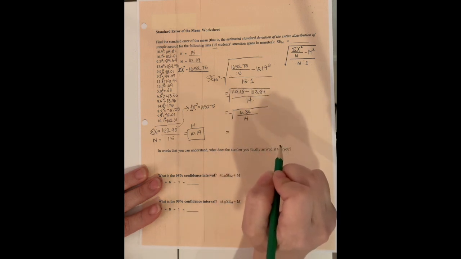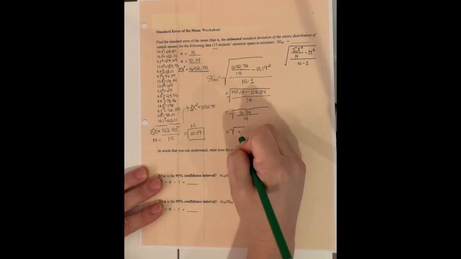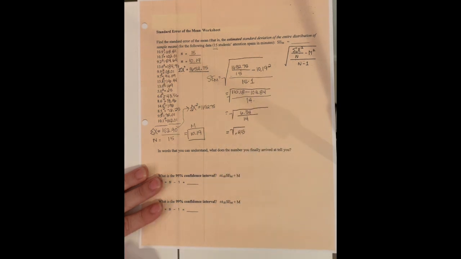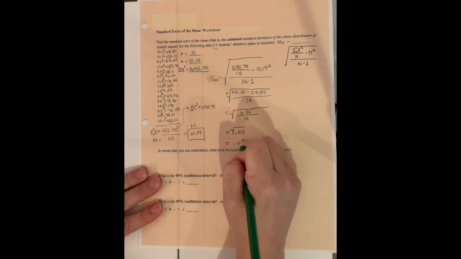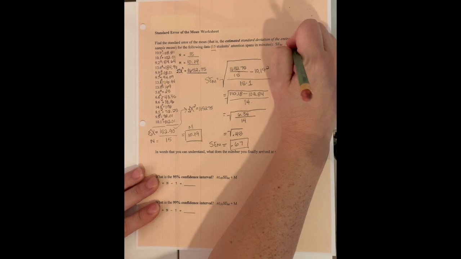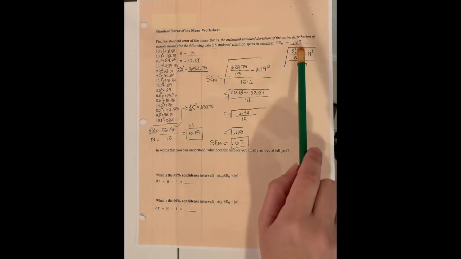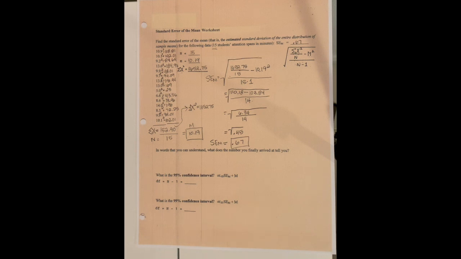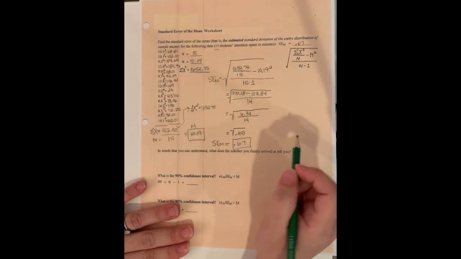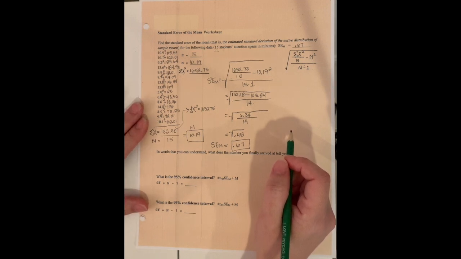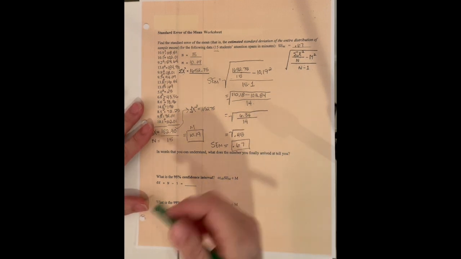When I do the division there, I get 0.45. And when I take the square root of 0.45, I get my standard error of the mean of 0.67. So I'm going to put 0.67 up here. And now I know that the standard error of the mean for these 15 students' attention span is 0.67. So in words that you can understand, what does this number tell us? I'm going to give us a little template that we can work with here. If we needed to describe standard error of the mean in the future, you could just use this template and plug in the correct variables and values.